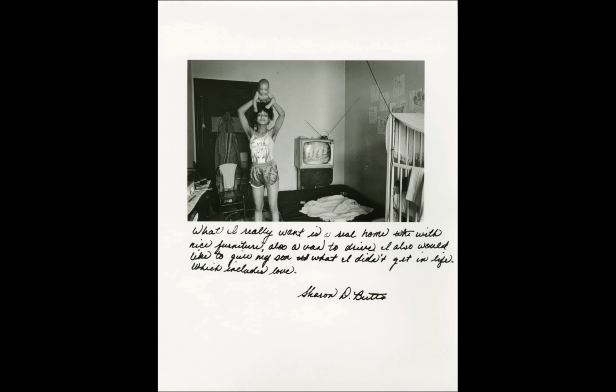In this one, and the last one, of course, was a quite wealthy person. Here is someone of less means, and what it says is, "What I really want is a real home with nice furniture, also a van to drive. I would also like to give my son what I didn't get in life, which included love."